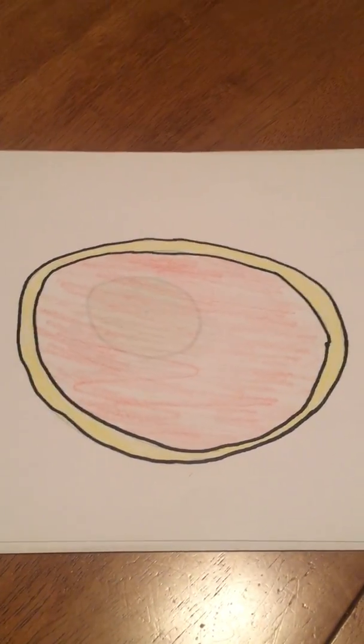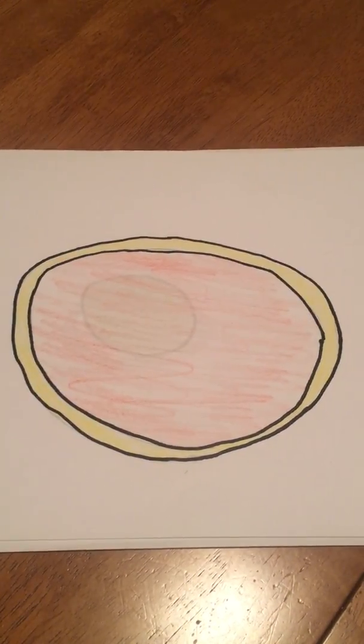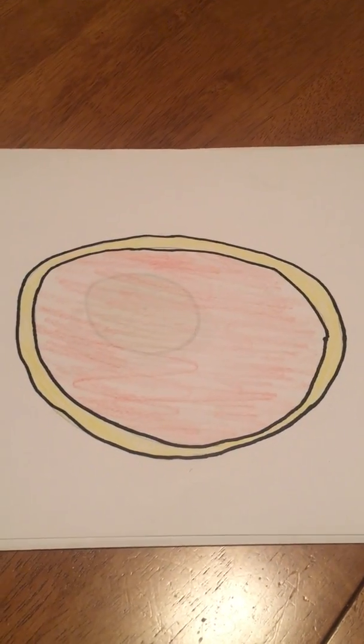I decided to take the components of the cell and use colored pencils to draw them individually and describe them one by one, and then at the end put them all together into one cell to show you.